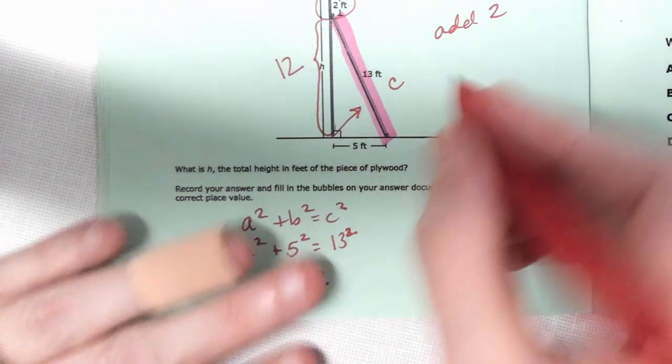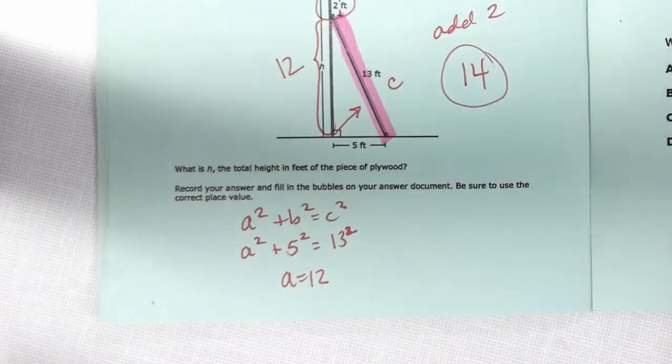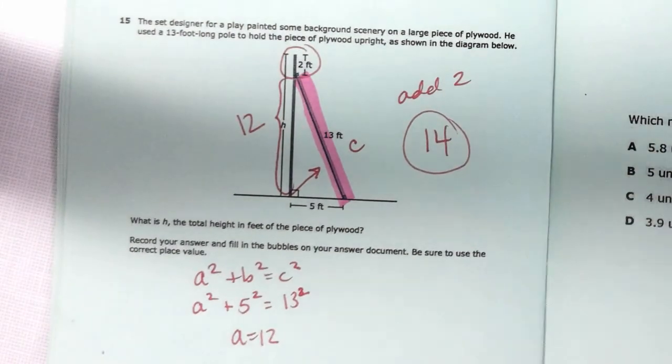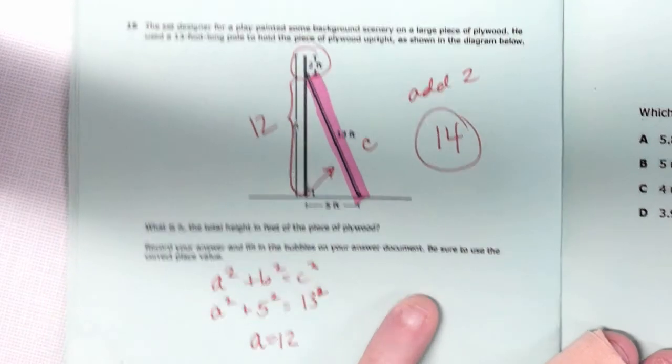What am I going to bubble, though? 14, because I got to add that too. Okay? All right. So I want you guys to practice. Oh, actually, I want to do one more problem with you. I want to do this one.